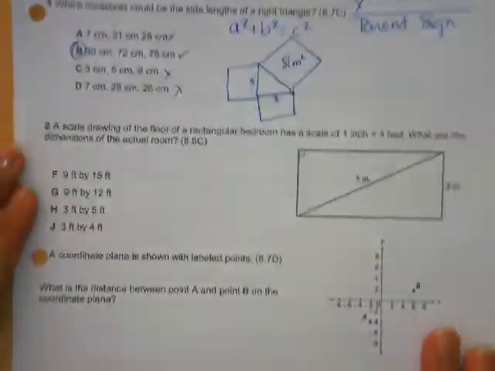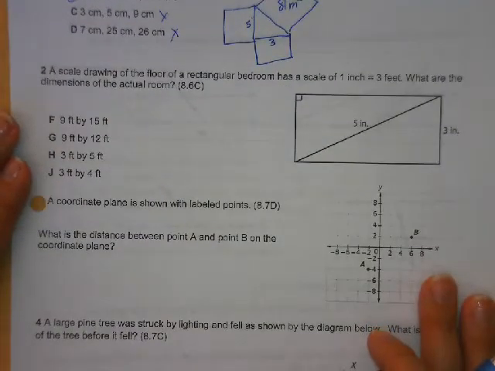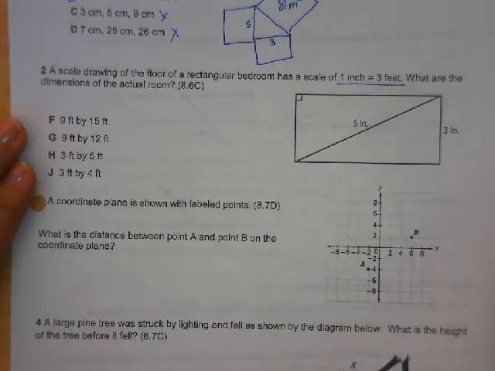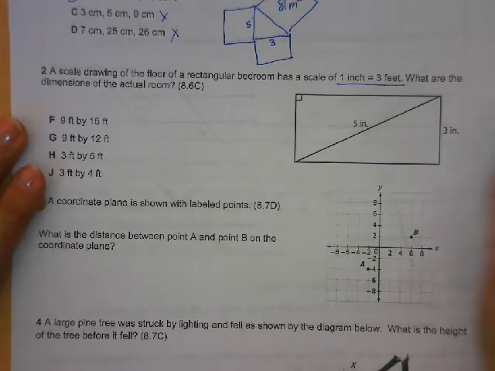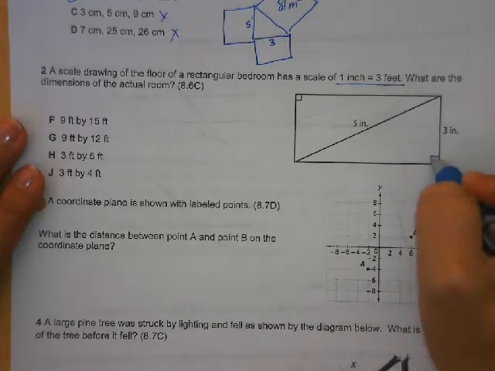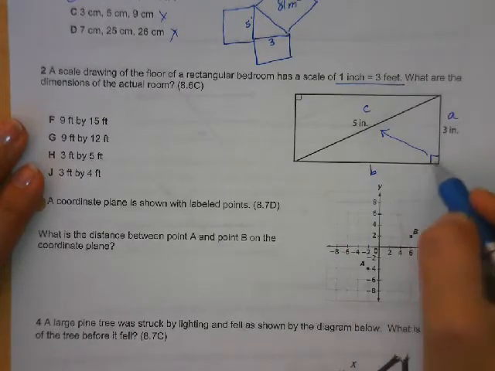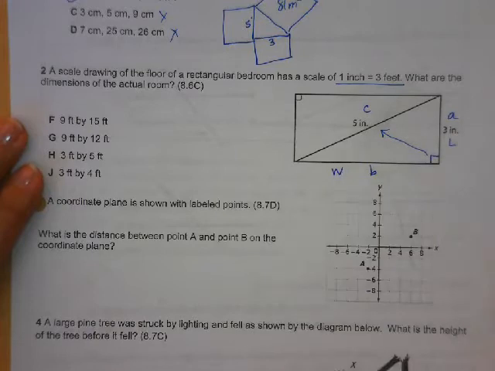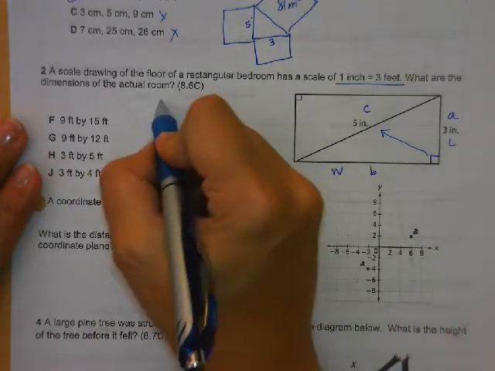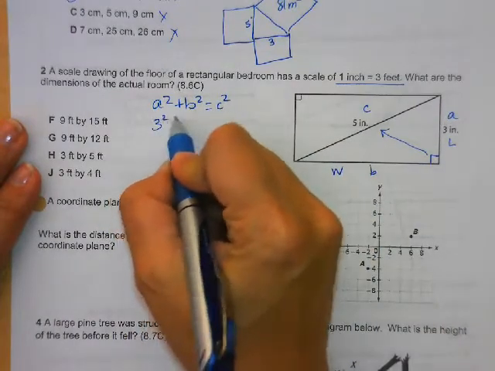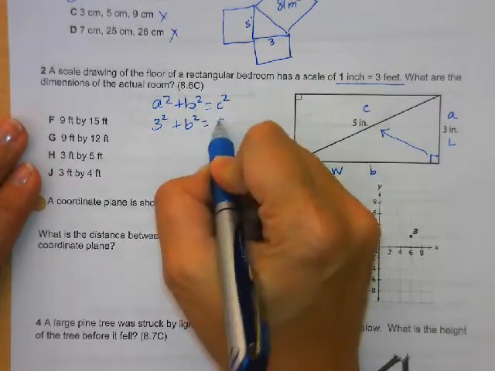We talked about scale drawings. On the floor, scale 1 inch is 3 feet, so be very careful with that. What are the actual dimensions of the room? Well, this is a right triangle. They give you C and A. You need to first find B because this is our length and this is our width. So we need to write our formula and we need to plug it in. So 3 squared plus B squared equals 5 squared.